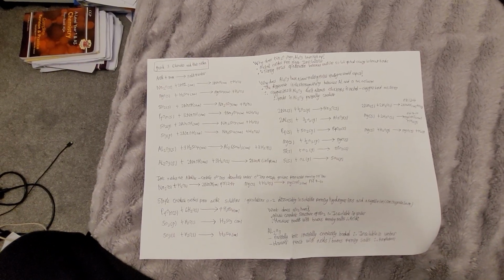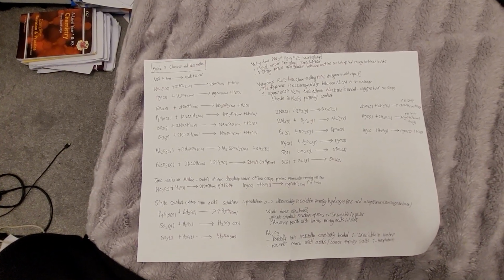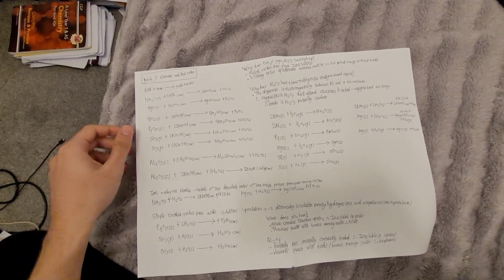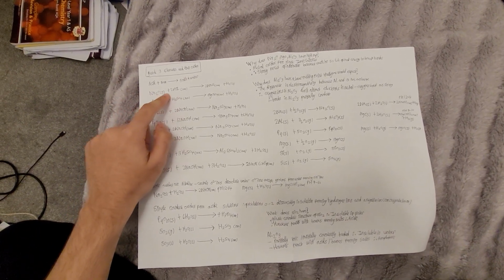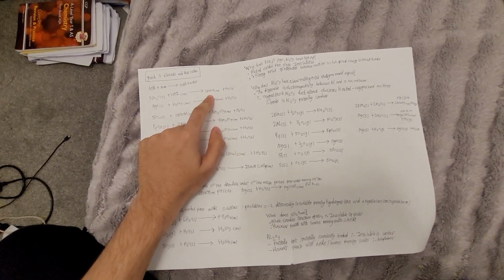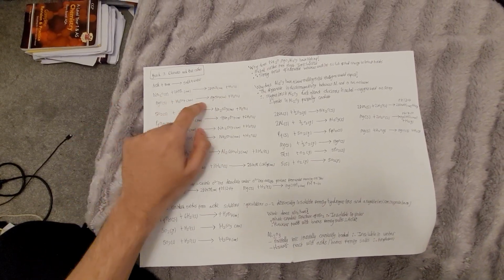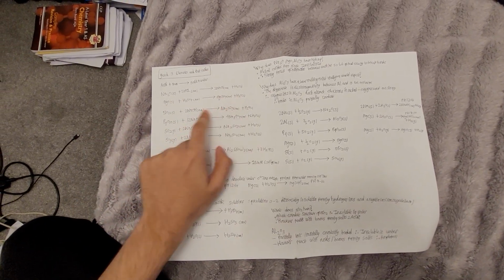Period 3 elements in the oxides: acid plus base gives salt plus water. So, here is a bunch of equations you should memorize. Na2O solid plus 2HCl aqueous to form 2NaCl aqueous plus H2O liquid. MgO solid plus H2SO4 aqueous to form MgSO4 aqueous plus H2O liquid.